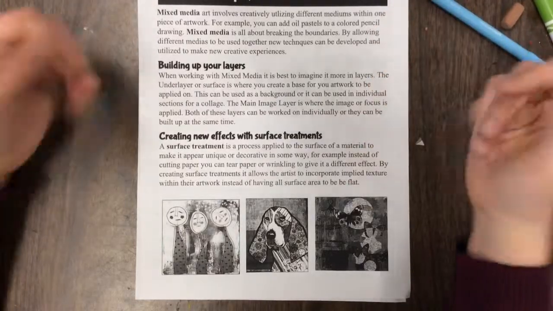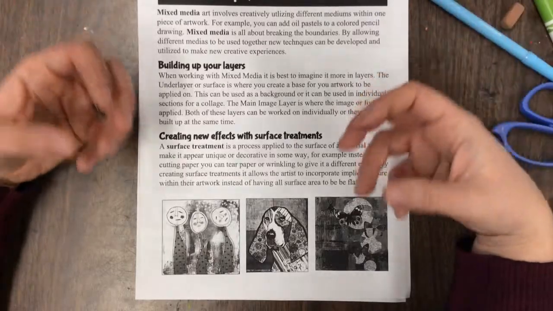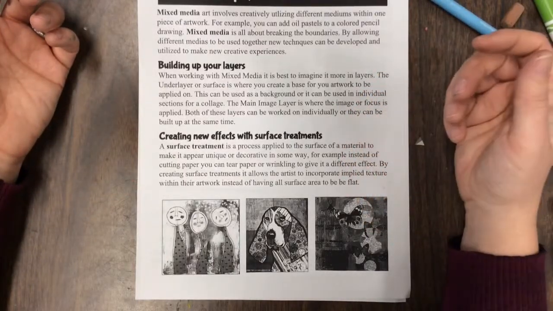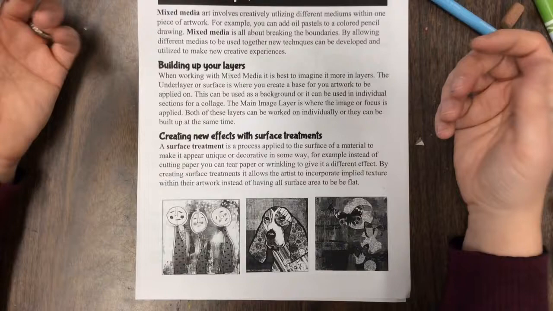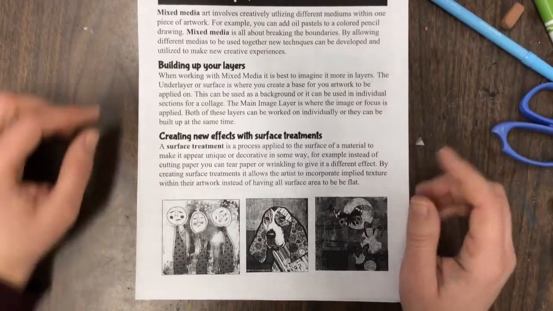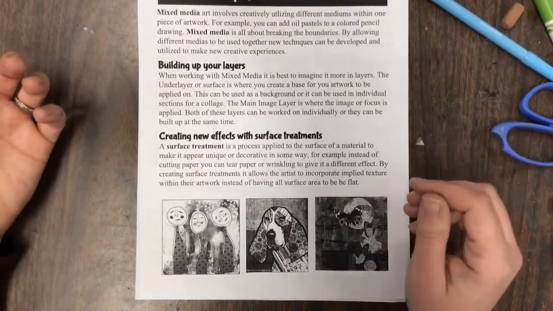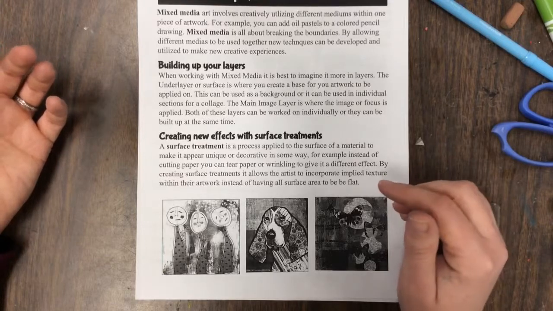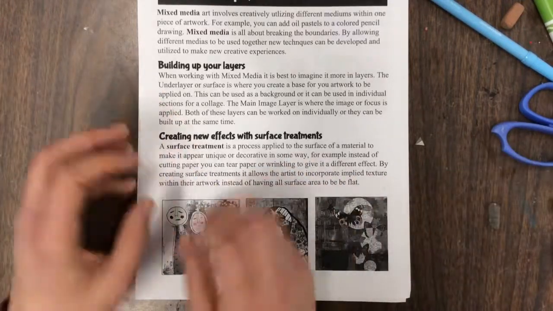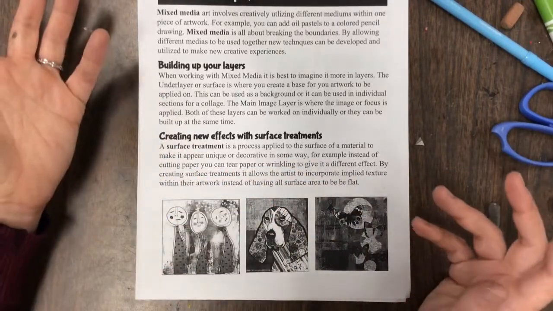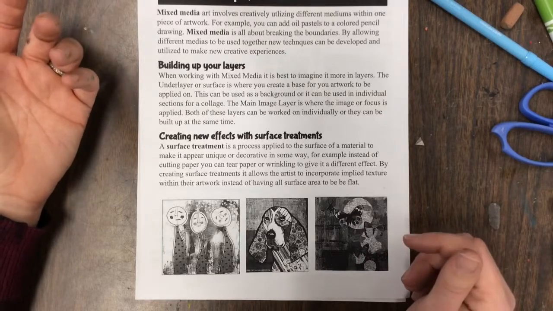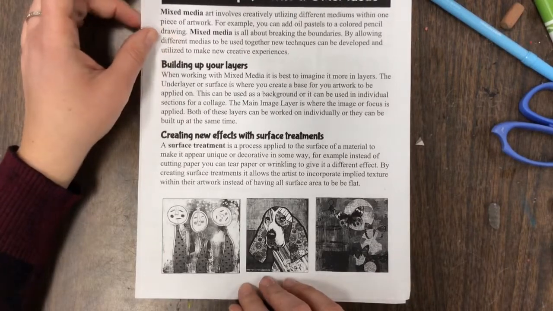We apply surface treatments, okay? Ways that we can start. It says a surface treatment is a process applied to the surface of a material to make it appear unique or decorative in some way. For example, instead of cutting paper, you can tear the paper or wrinkle it to give it an effect. All right. By creating surface treatments, it allows the artist to incorporate implied texture.